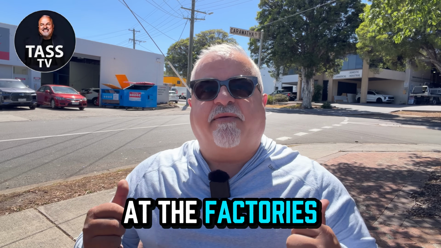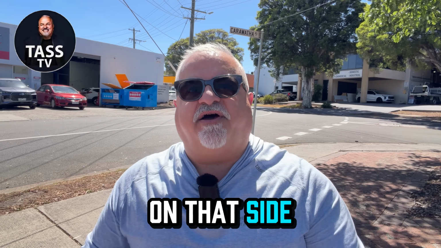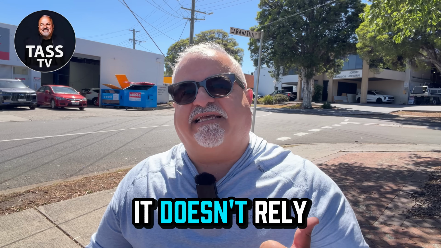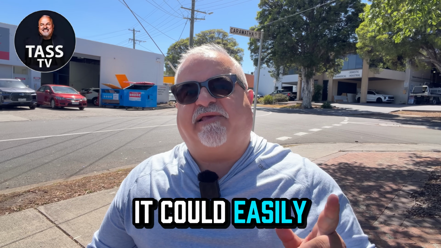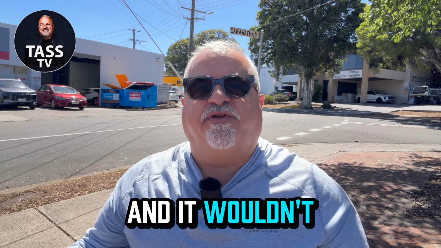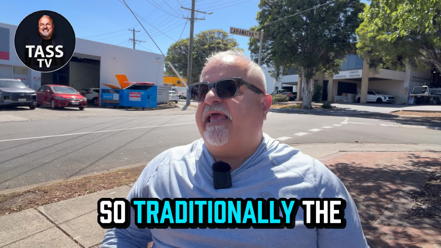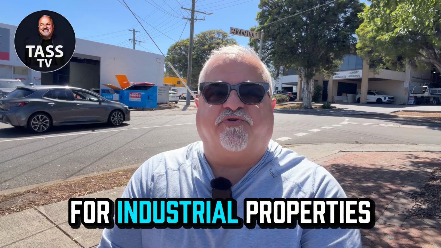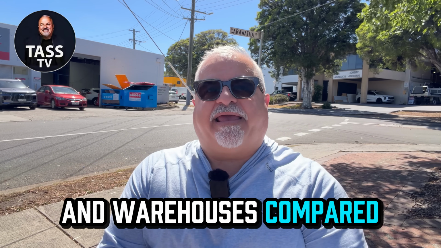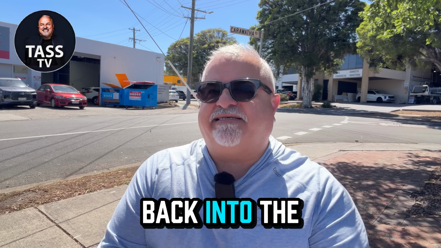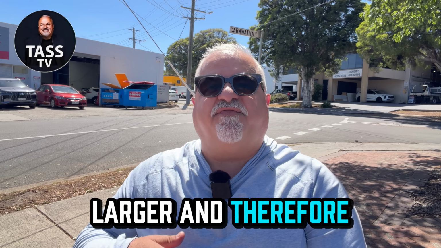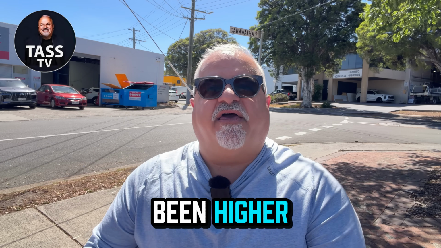If you look at the factories behind me, if you look at that one there behind me on that side, that factory there is in a location that's not really that critical to the business. In other words, it doesn't rely on pedestrian traffic. It could easily move from that factory to another one in the area and it wouldn't affect the business at all. So traditionally, the vacancy rate for factories has always been larger for industrial properties and warehouses compared to retail properties. So if we go back into the 80s and 90s and early 2000s, typically the vacancy rate for these industrial factories has always been larger, and therefore the return on investment has always been higher, the yield's been higher.